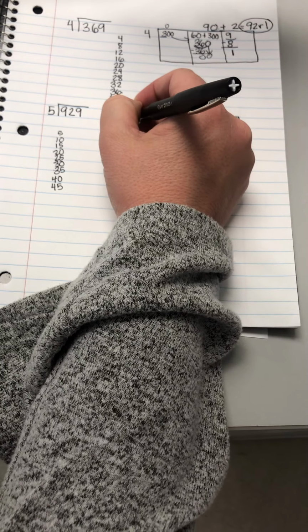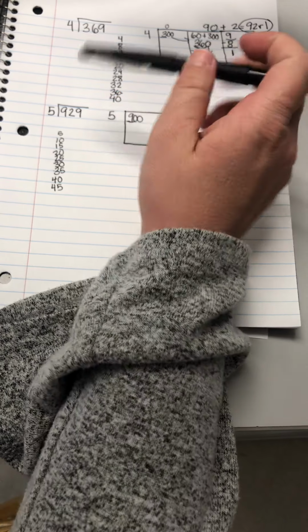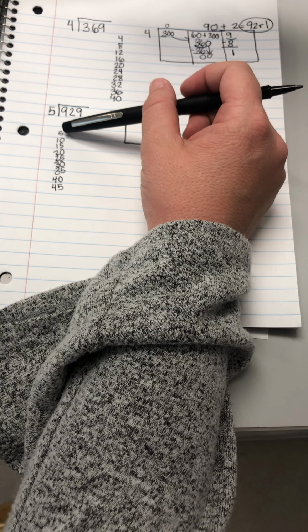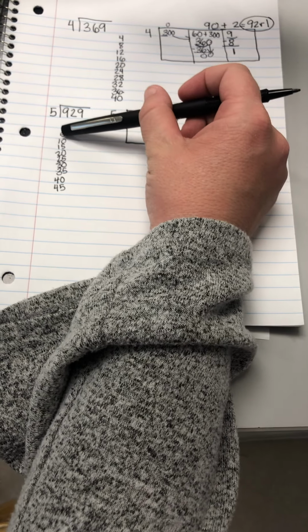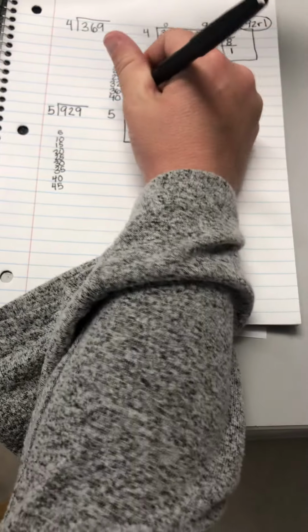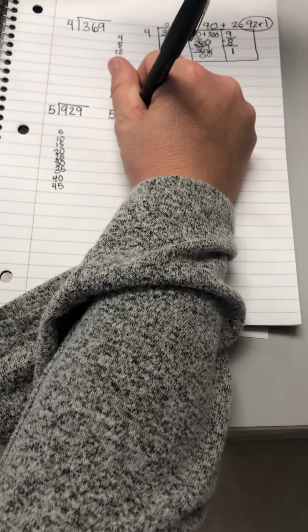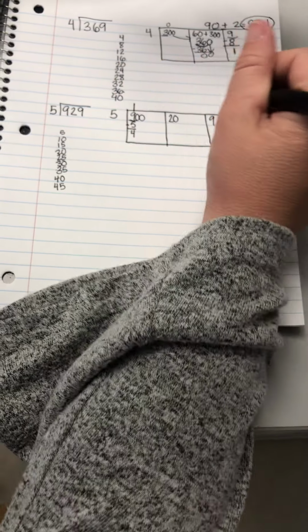All right, so 9 divided by 5. So if I look at my facts, we're going closest to 9 without going over. We got 5 and 10. Well, 10 is too much, so we can only go into it one time. So 1 times 5 is 5. Subtract gives me 4.